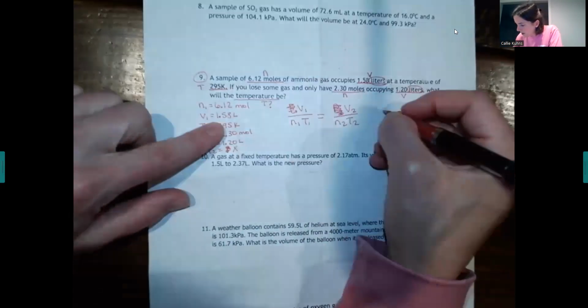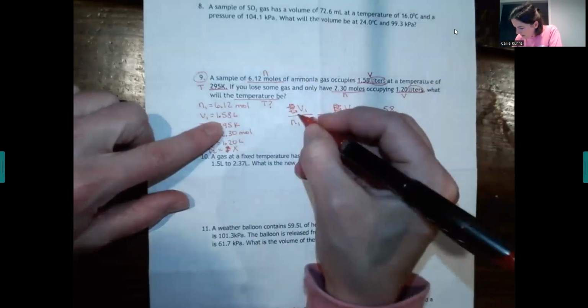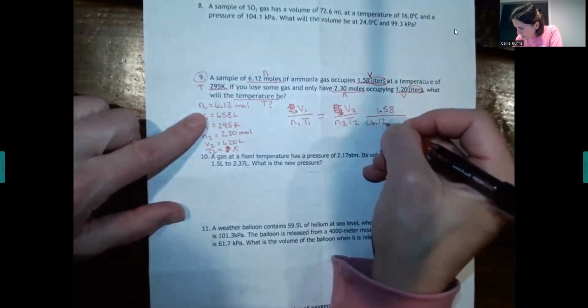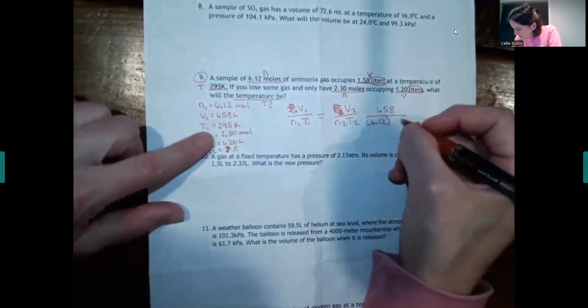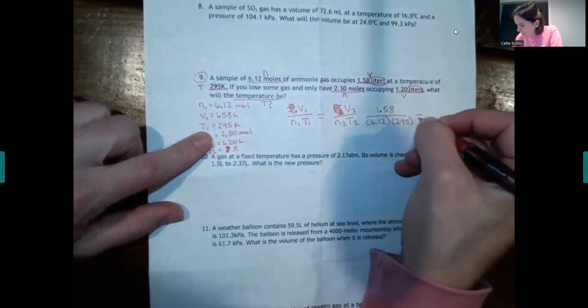So V1 is 1.58, divided by N1, which is 6.12, times T1 at 295.